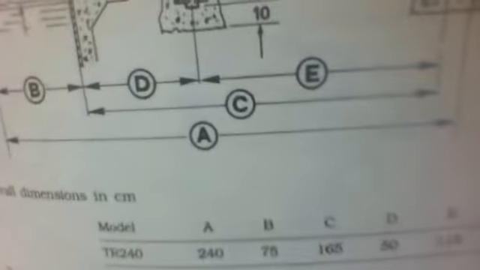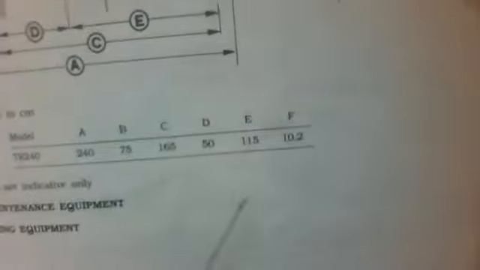C is 165, there's concrete size, then D is 50 and 150. Once again, you can see the dimensions here, A, B, C, D, and these dimensions are here in tabulation form.